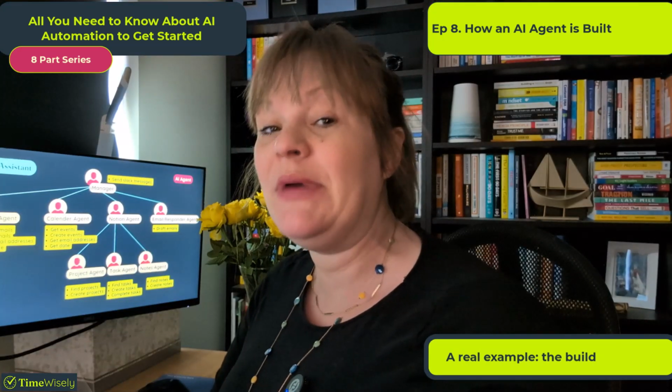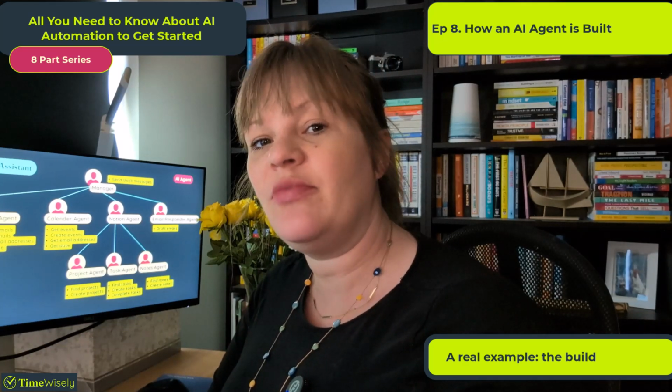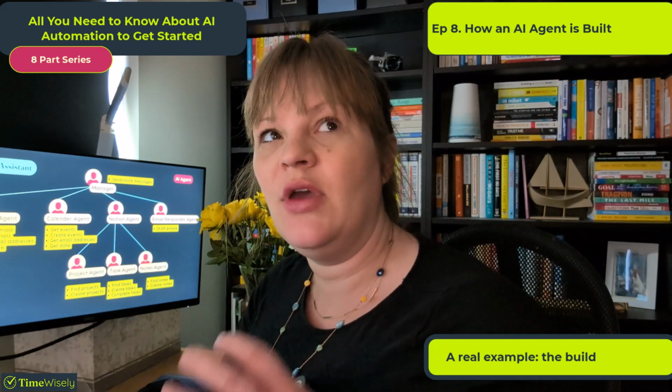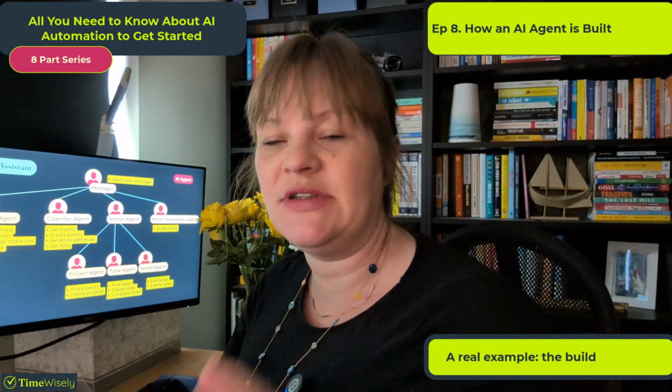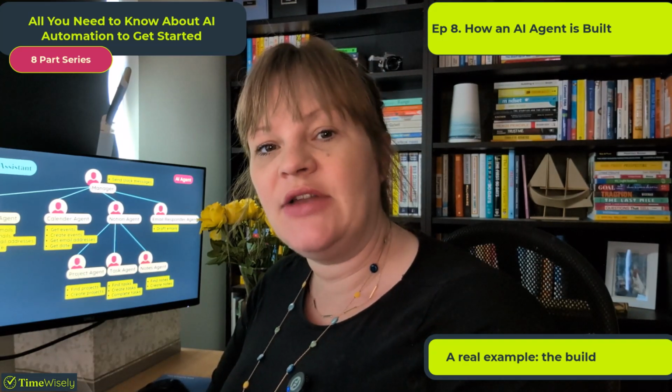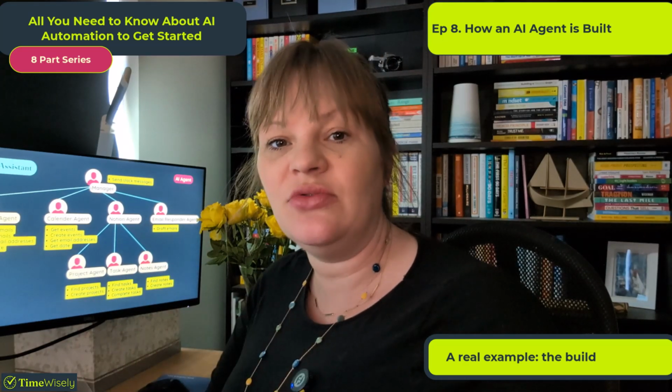So how do you actually build these agents? Well, it's much easier than you think. There are a bunch of platforms out there that let you house the agents. You can program, in the loosest sense of the word, each agent and use the platform to make connections between the sub-agents and their tools.